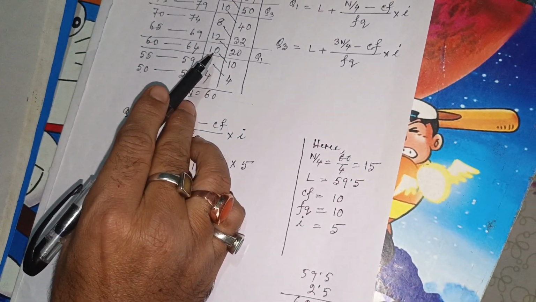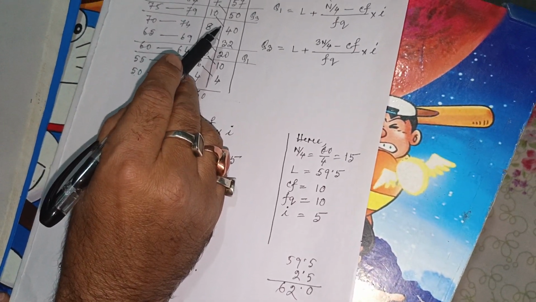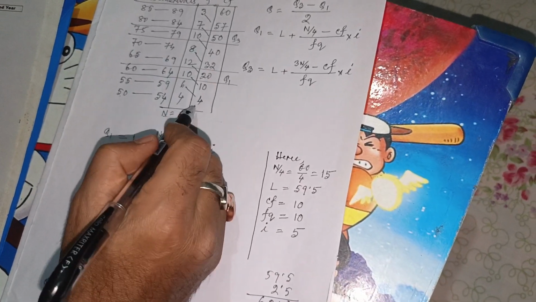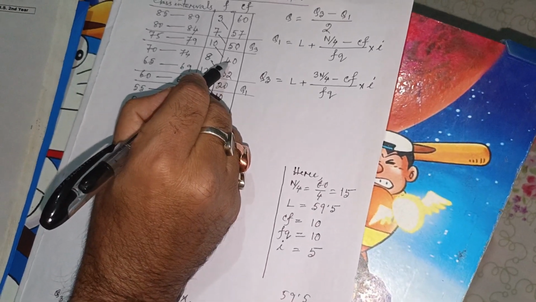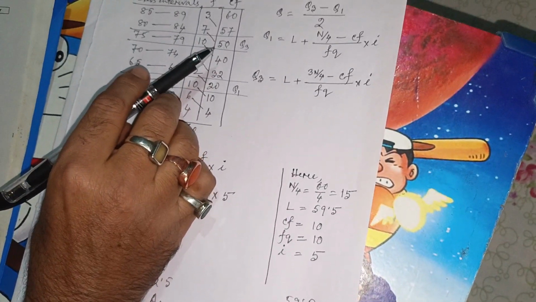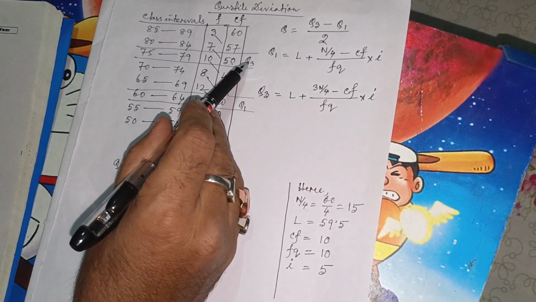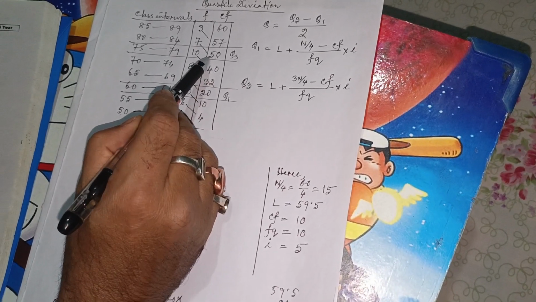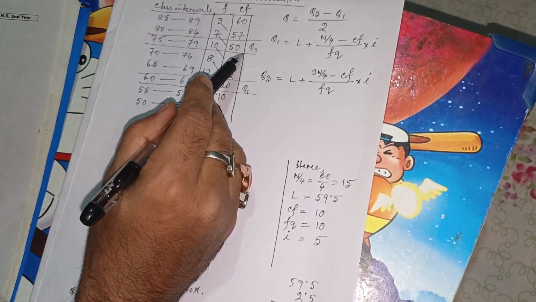Then you come to the CF, cumulative frequencies. Here in the frequency distribution table, like the previous one I said, CF means the cumulative frequency just prior to the third quartile series. We started from here. This is our starting point, and this is our third quartile series. Just prior to the third quartile series, what is the cumulative frequency? That is 40. You can also say the cumulative frequency just before the third quartile series, that is 40.